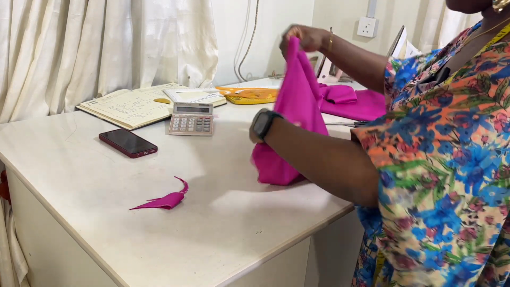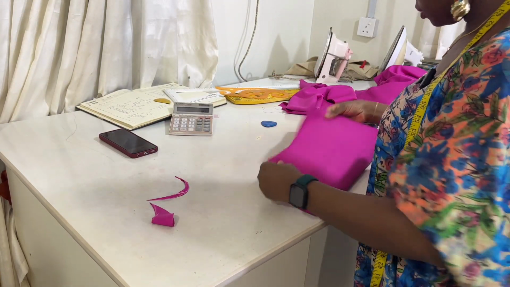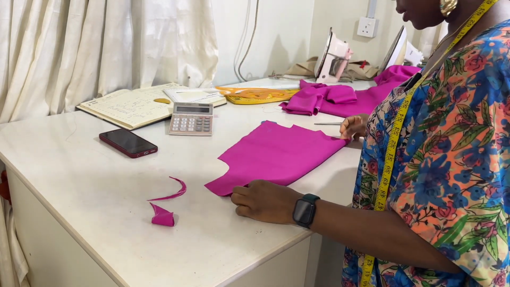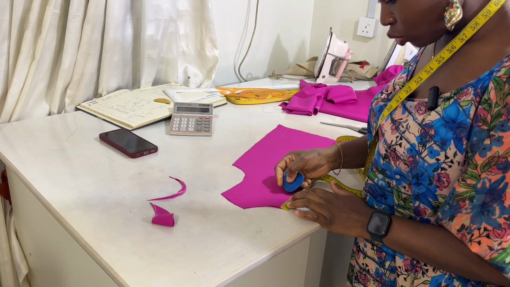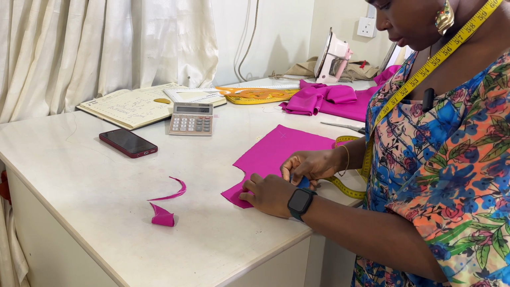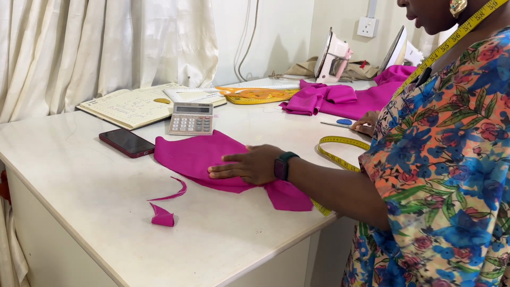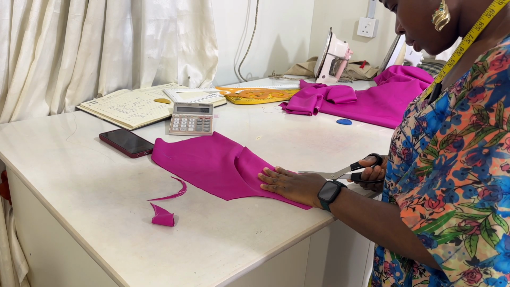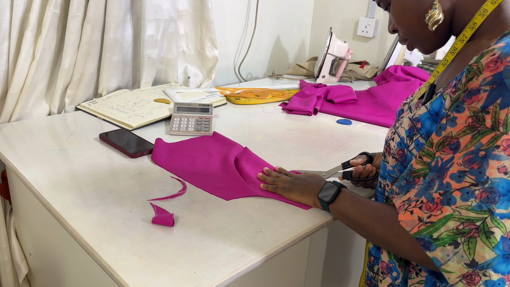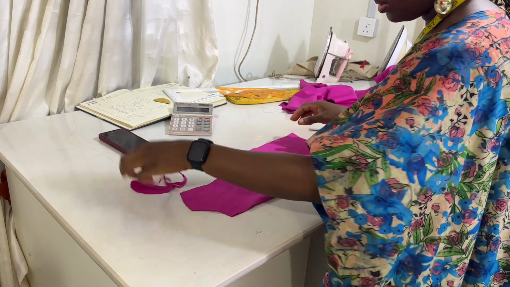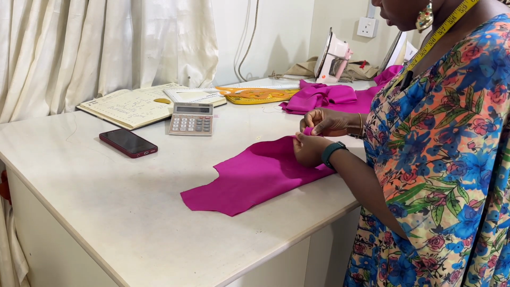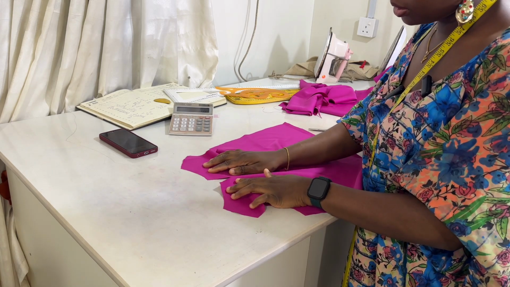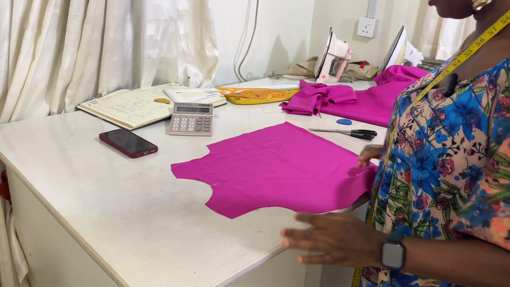Then for the back, you need to slit the center back a bit. Let me slice it by 2.75 so that we can put a button loop. So can you see it? So we'll have button loop there.